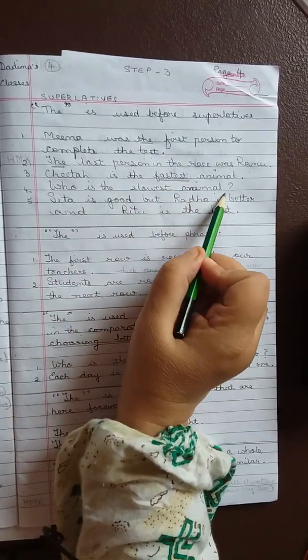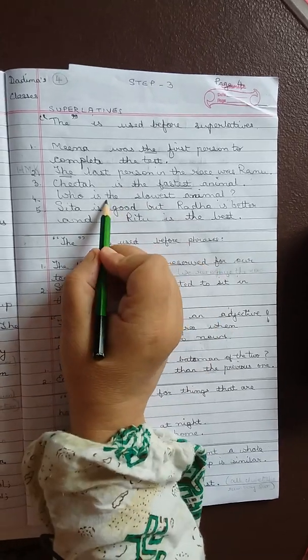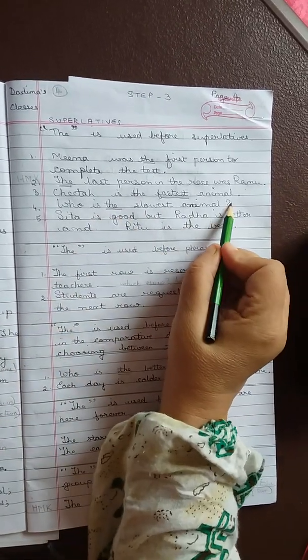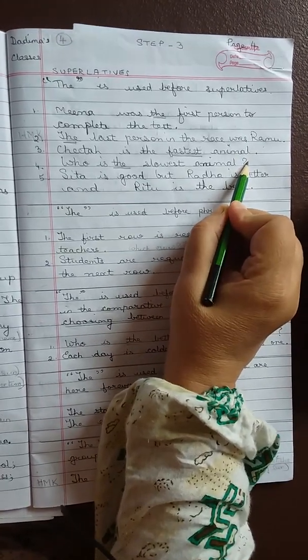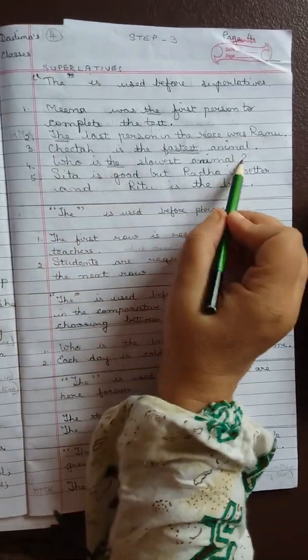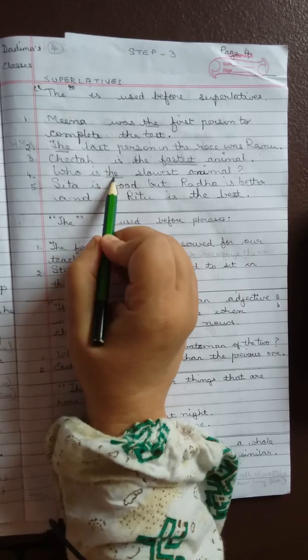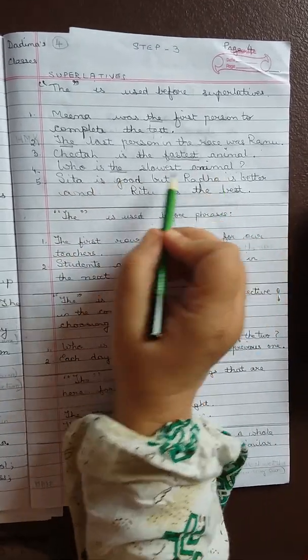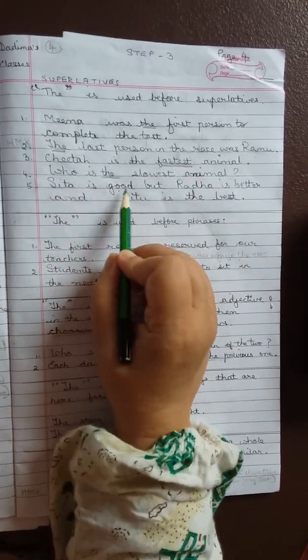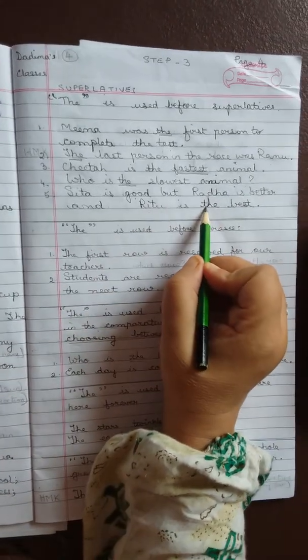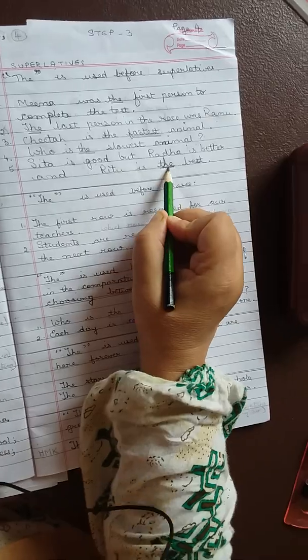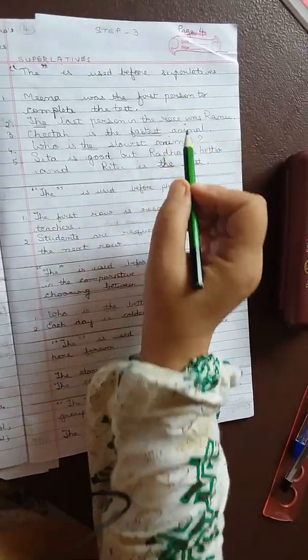Who is the slowest animal? Now, I haven't told you who is the slowest animal, but in your mind, what animal has come? The snail. That's right. We don't give the name, but we understand without mentioning the name. Sita is a good girl, but Radha is better, and Ritu is the best. She's the best. We use "the" before superlatives.